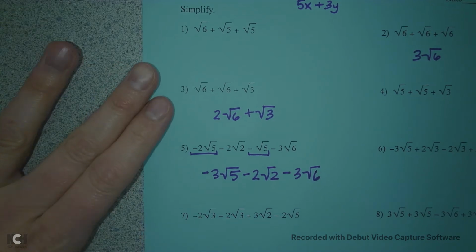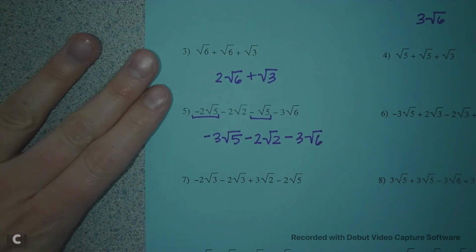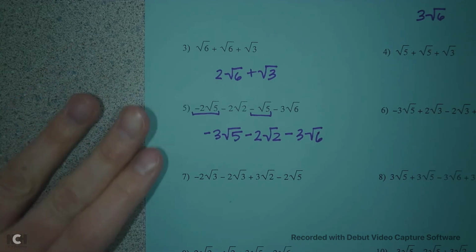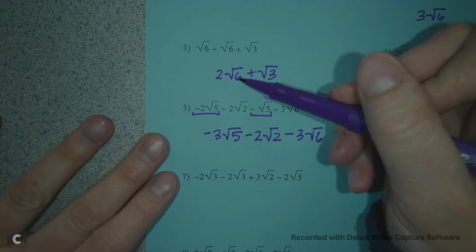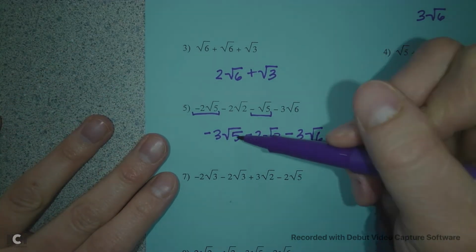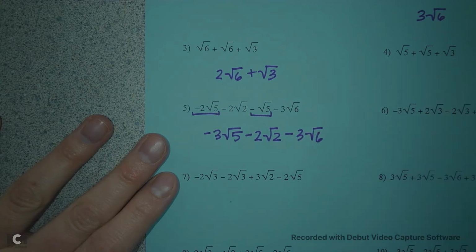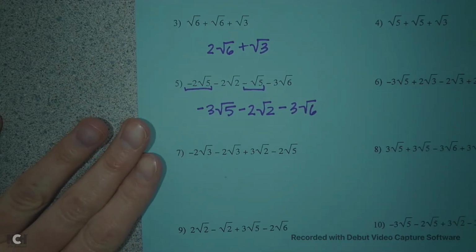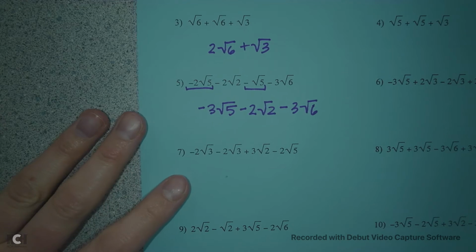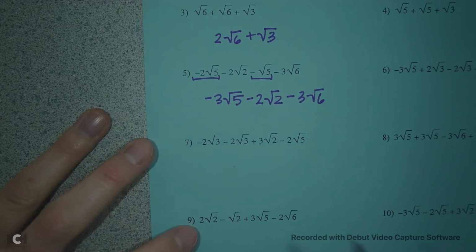It doesn't matter what order you write them, you just need to know which ones you combine and which ones you cannot combine. And then we would look: 6 can't be reduced, 3 can't be reduced, 5 can't be reduced, 2 can't be reduced, 6 can't be reduced. So we don't have to do anything else with these. We're just combining them based on the number in front.